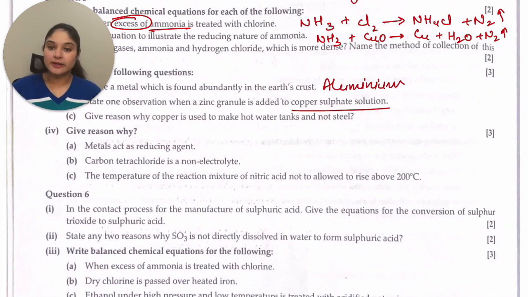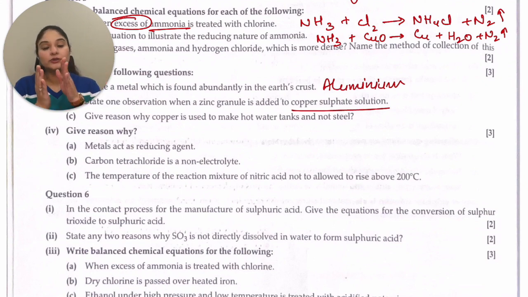So the first is, metals act as reducing agent. So what are reducing agents? Reducing agents are generally elements or compounds which have a tendency to lose electrons. When we think about metals, metals have the valency or the number of valence electrons as 1, 2 or 3. Therefore, it is easier for them to donate electrons and attain the closest noble gas configuration. Due to this property of metals, they are considered as good reducing agents.